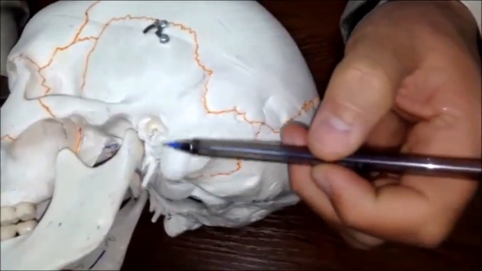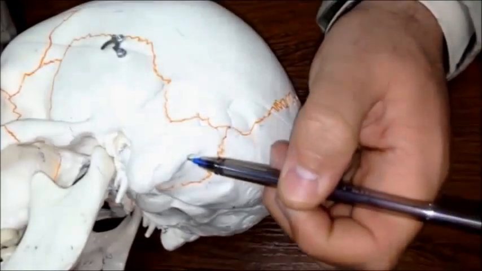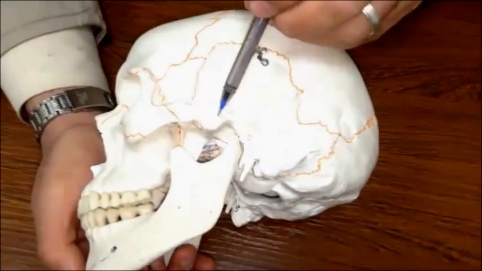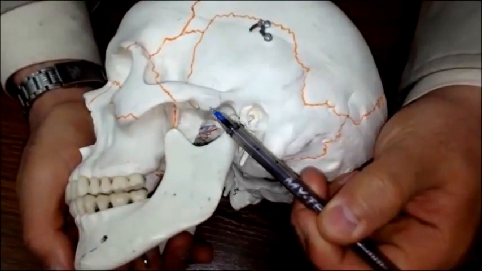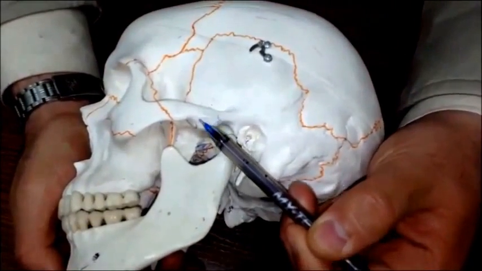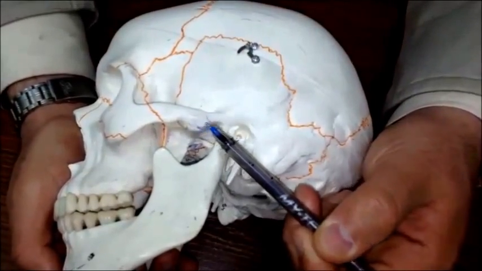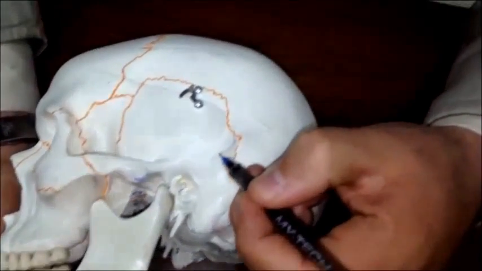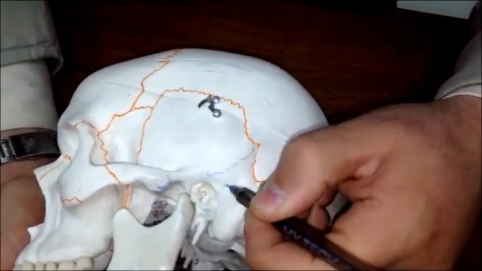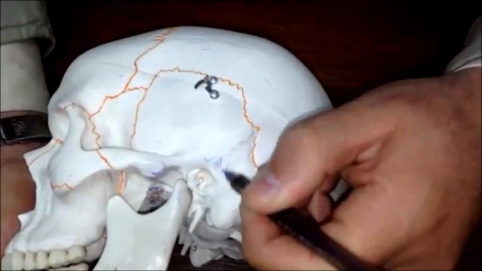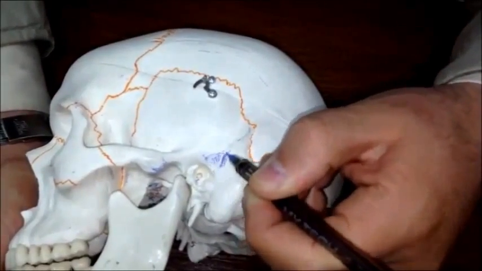This is a mastoid process. We have mastoid foramina here. This is the zygomatic arch. We have a small elevation called mandibular tubercle or articular tubercle or mandibular eminence or tubercle of zygoma. This is the supramastoid crest. Here we have a small triangular area called suprameatal triangle.